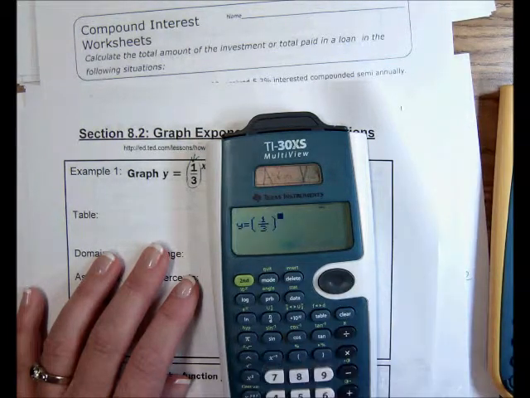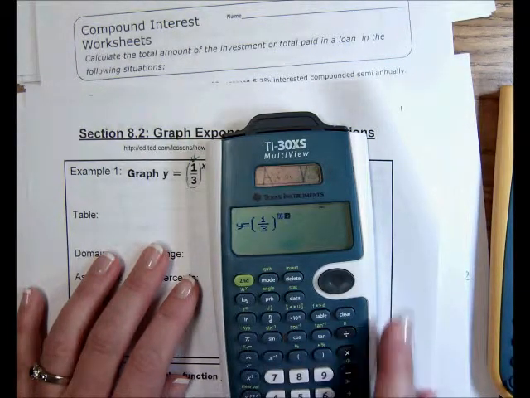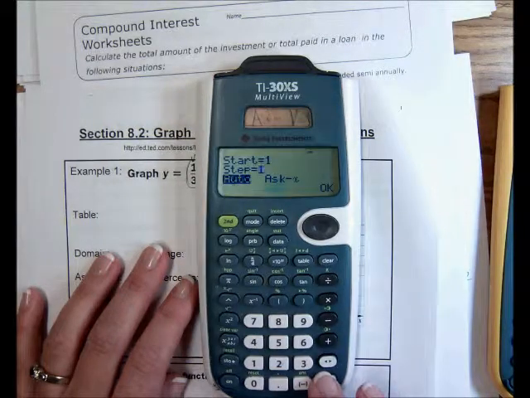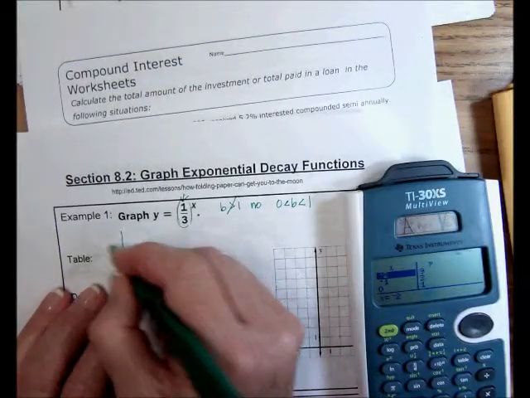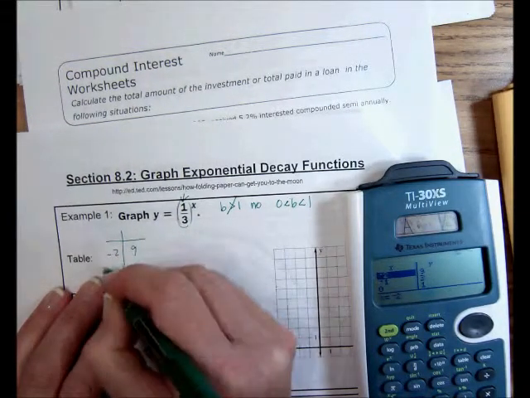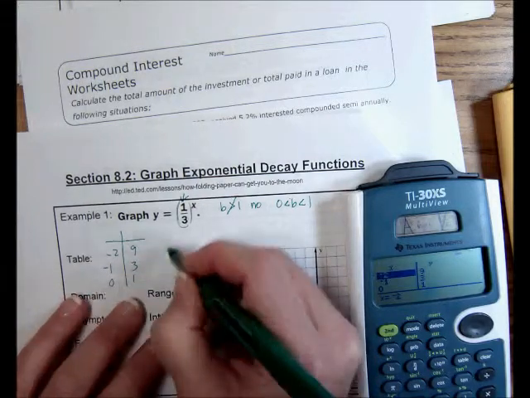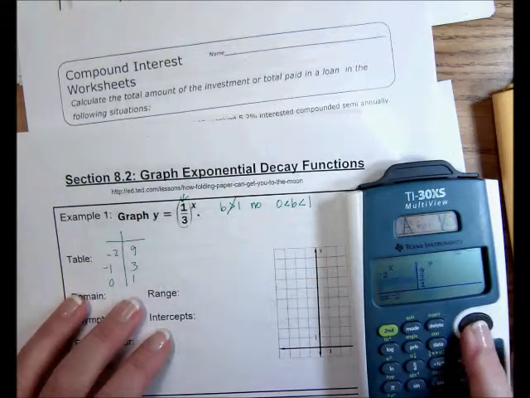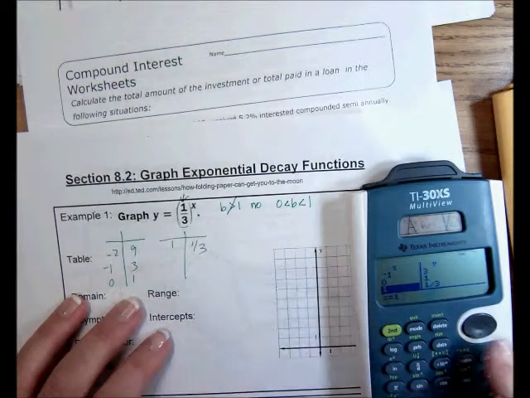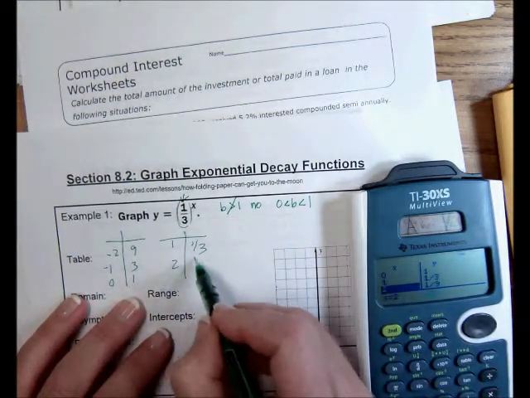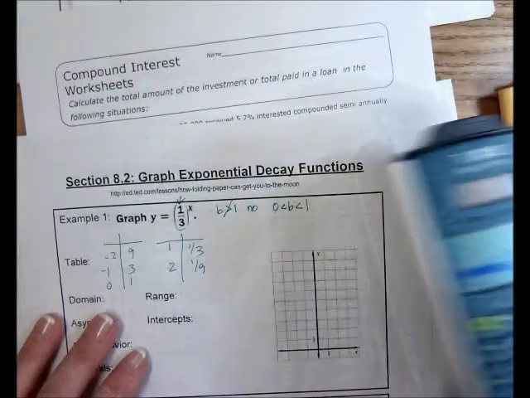You just have to be really careful when you plug these into your calculator. So in this case, again, I'm going to have a table, and -2 is 9, -1 is 3, 0 is 1, and then 1 is 1/3, and 2 is 1/9, so it kind of flips it around.